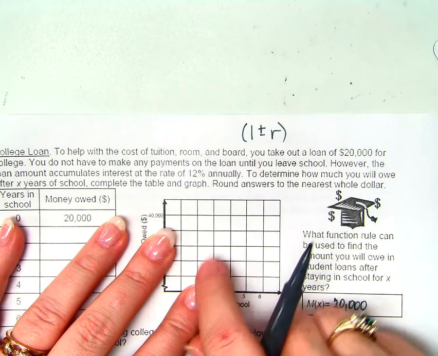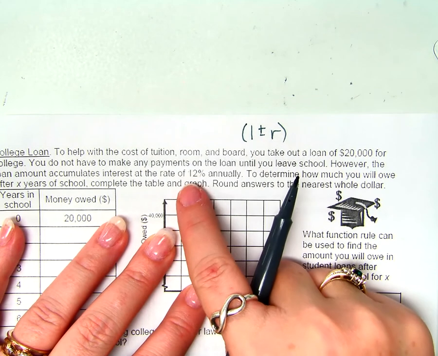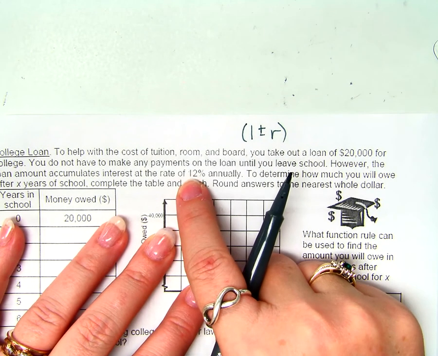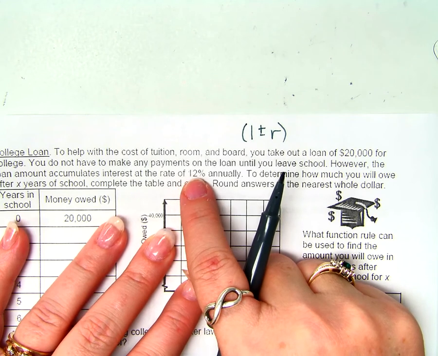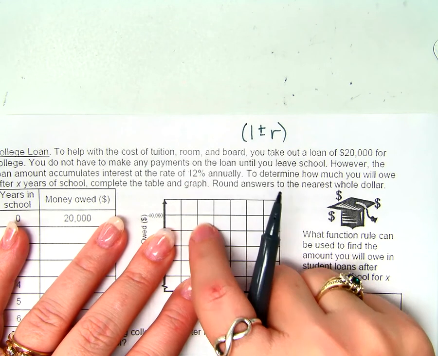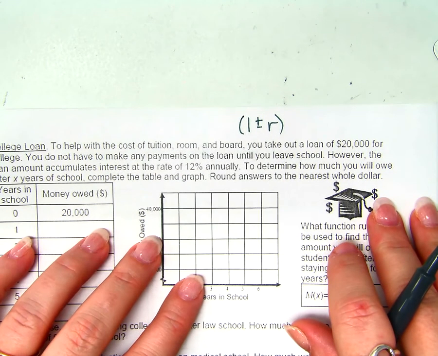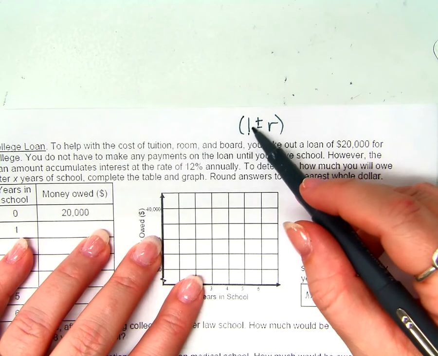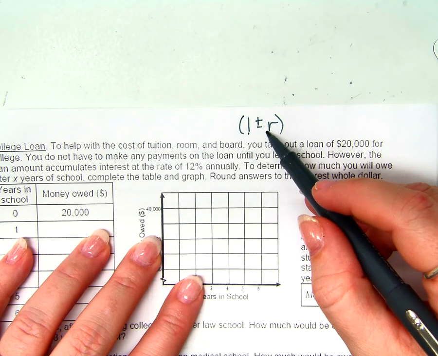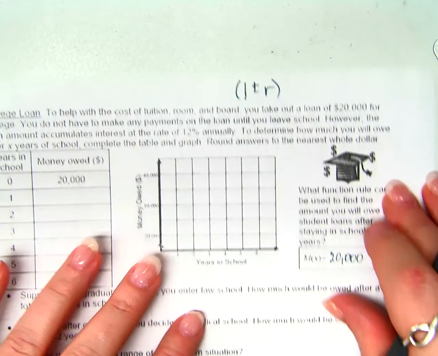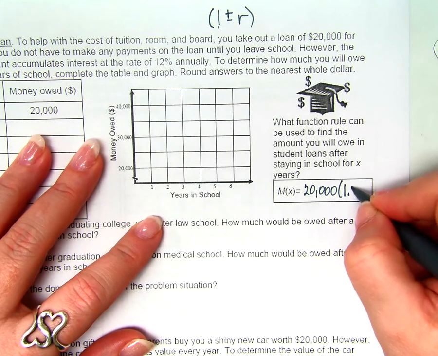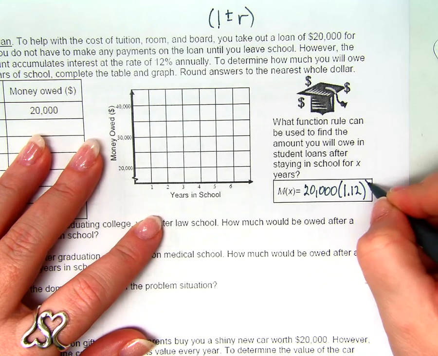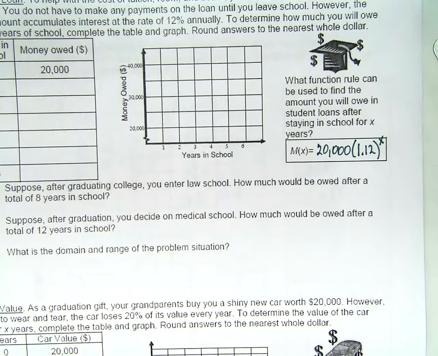What rate are we adding? 12%. Please remember, when we're working with word problems, what do we have to do with this percent? Yeah, we have to make it a decimal. Okay? So we're going to say 1 plus, what? Perfect, 0.12. So what's our B value in this problem? 1.12. And that's going to be to the x power.